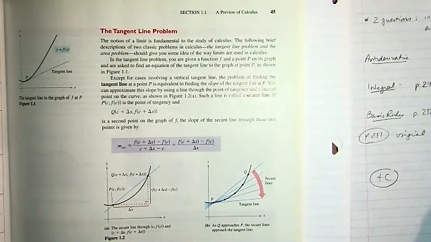So first things first, go ahead and have your book available. If you would turn to page 45, we're going to go all the way back to the beginning, when we first started talking about calculus and the need for it and the two basic problems that calculus tries to answer. On page 45, you're going to see what we spent basically the entire class period on once we started introducing calculus concepts, and that is the tangent line problem.